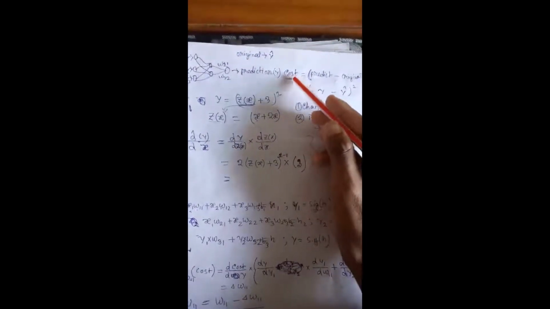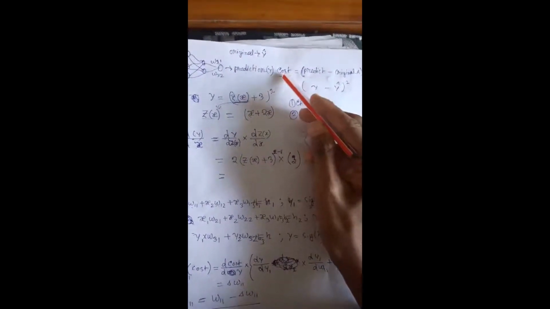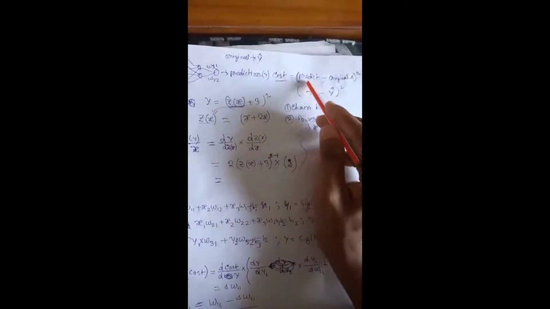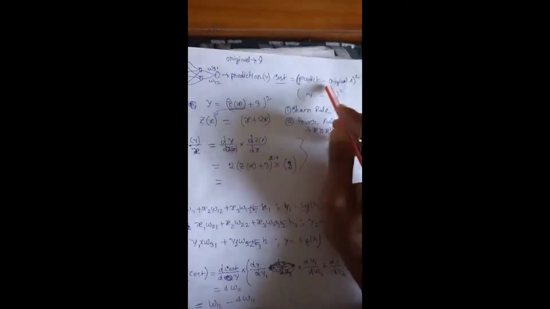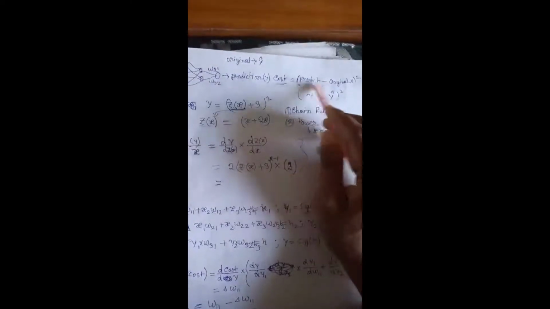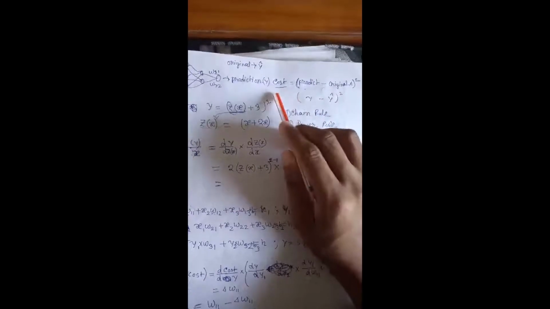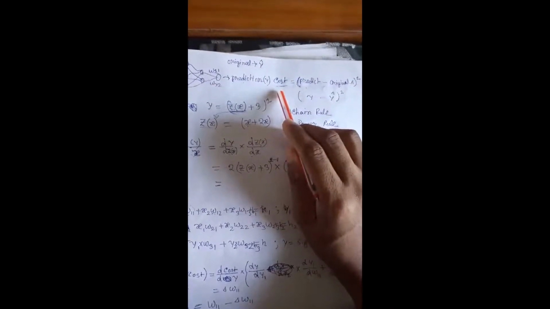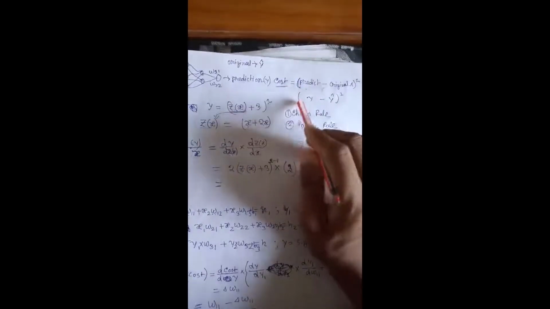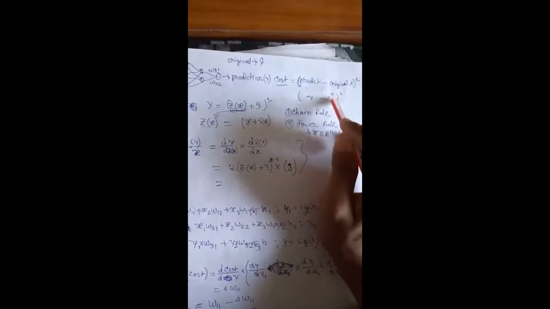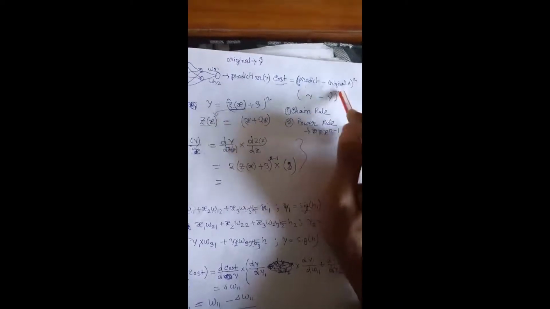Then we take a function called the cost function, which equals the prediction y minus the original answer given by the user, whole squared. This is called the cost function. So what is the cost function? It is a fancy name, you can call it a function or anything. It is the prediction minus the original output, whole squared.